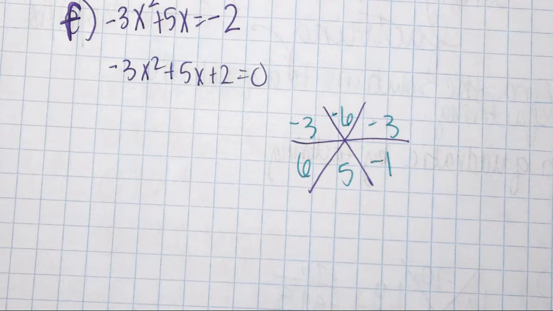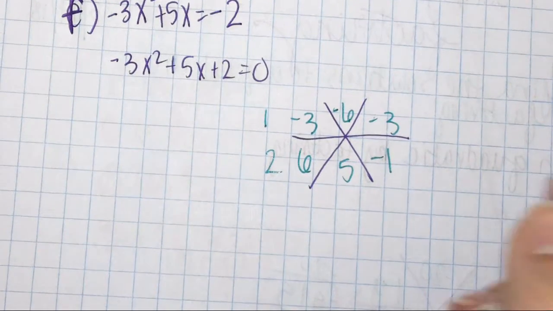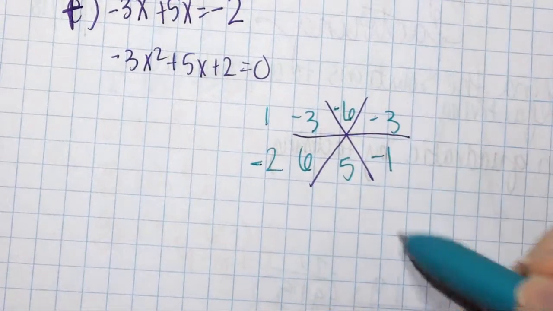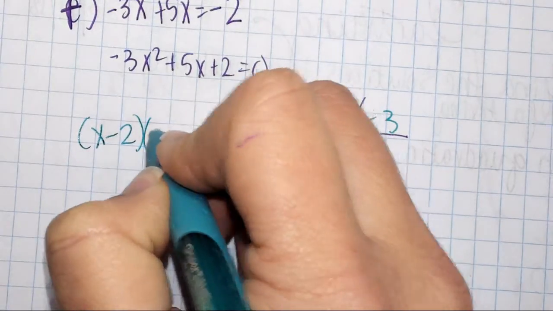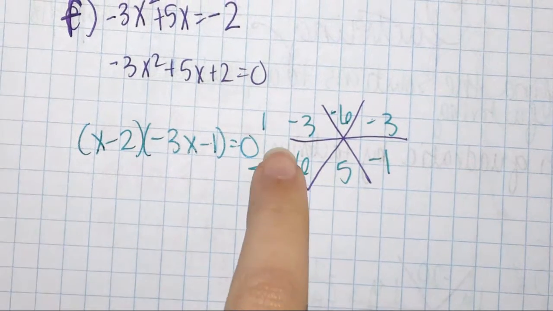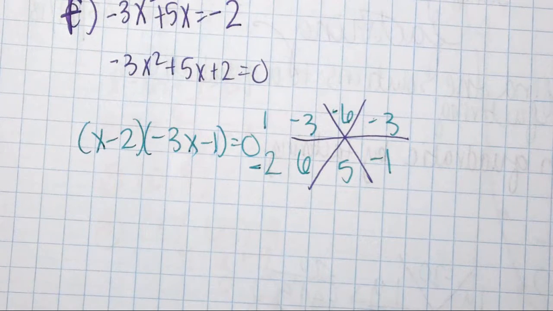Are you going to get this? Yes. So if you want to leave it as a fraction, you can. Did you reduce this to 1/2? See? And you're going to make this negative. So then it's x minus 2 and negative 3x minus 1 equals 0. And again, remember, we make the bottom negative because we need the top to be positive so that when we multiply, we get negative 3.